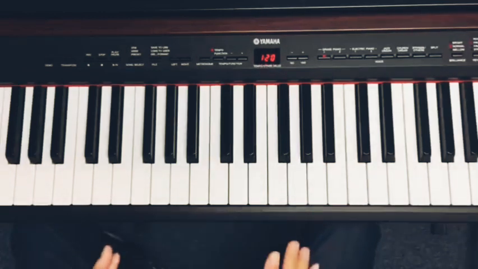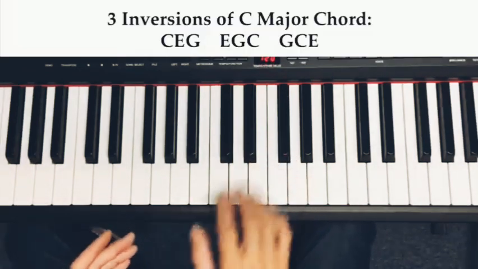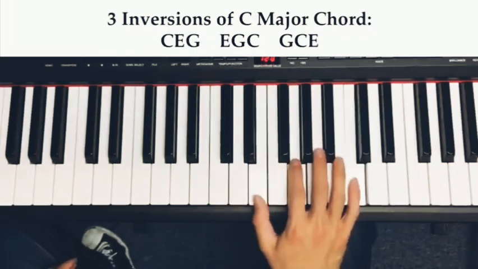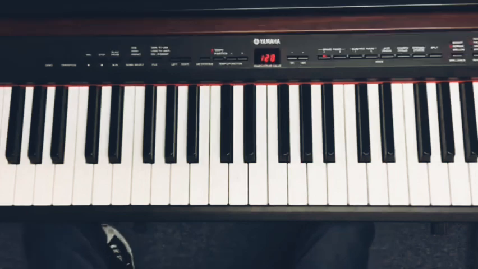And there's only going to be 3 versions of it, right? Because there are 3 notes, so you have 3 different versions with a different note at the bottom. One with C at the bottom, one with E at the bottom, one with G at the bottom. Those are your inversions. Those are important because say we want to play a song with a chord progression.